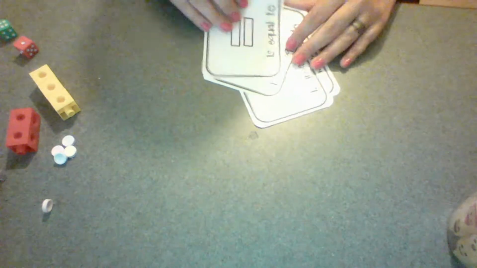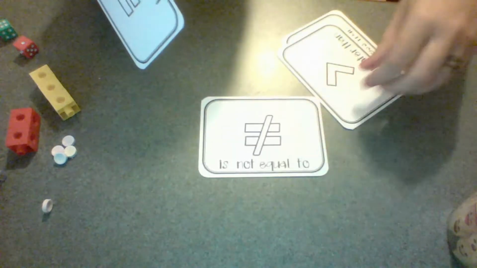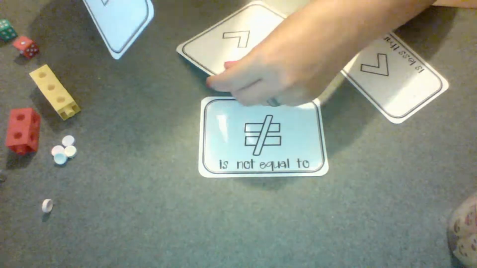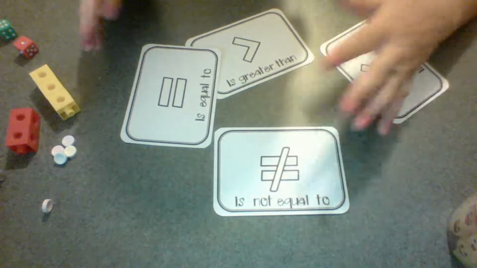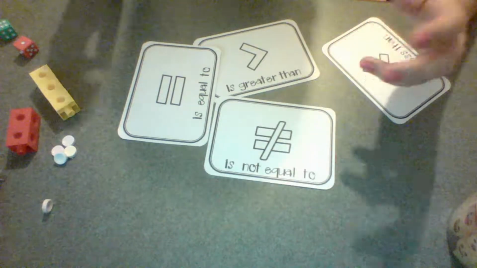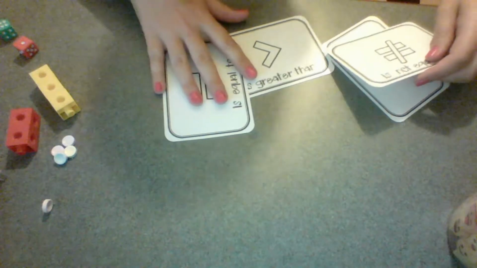Okay, so as far as the printable goes, not really much to do. Just print out both pages. I did the first page and the second page on cardstock. And then these you can just print and then cut out. And then here are some quick activities you can use for this.